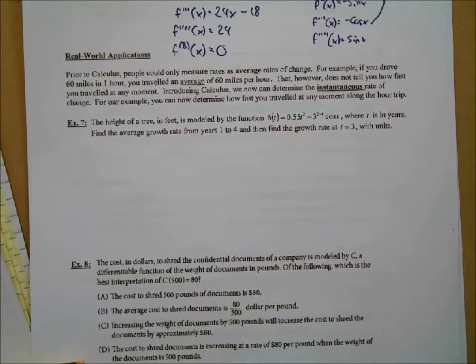But anyway. Real-world application. So prior to calculus, people could only measure rates as average rates of change. For example, if you drove 60 miles in 1 hour, then you know that you traveled an average of 60 miles per hour, but you didn't necessarily drive 60 miles per hour the entire time at a constant rate, right? And most likely you didn't. So cruise control, true. But even with cruise control, if you go up or down a hill, you'll see your speedometer change a little bit. If you're on a flat surface, probably, though, it would be about exactly 60. Anyway. That, however, does not tell you how fast you traveled at any moment.